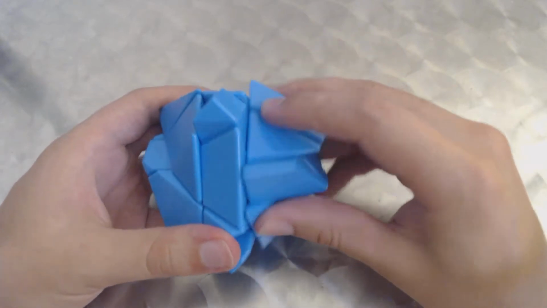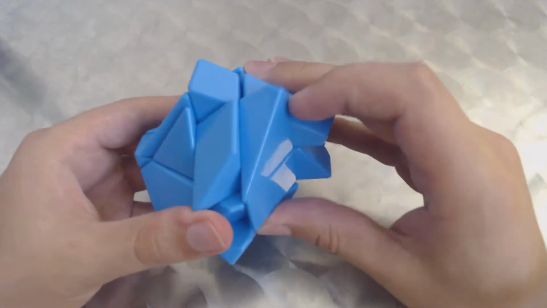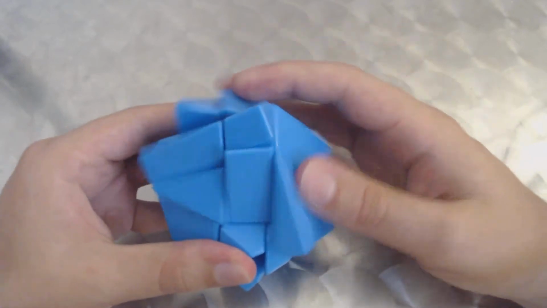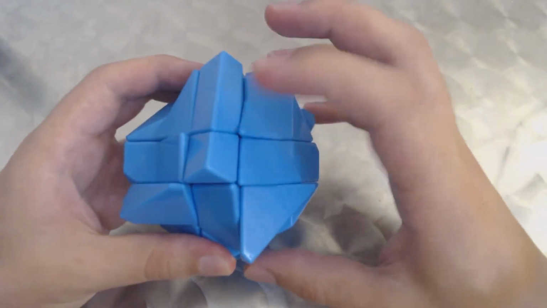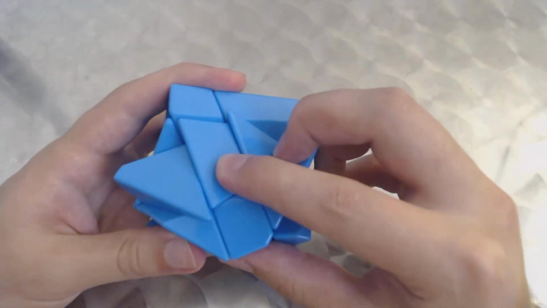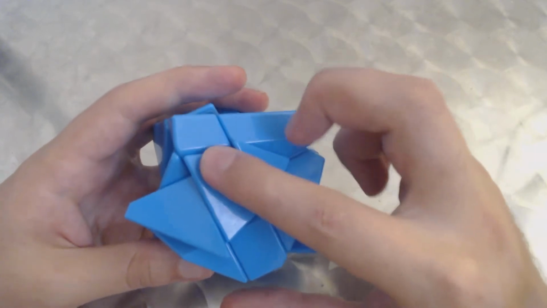So the Sune algorithm is R, U, R', U', R, 2U, R'. You can see, as predicted, this one is in, and as you see, this one is in as well.